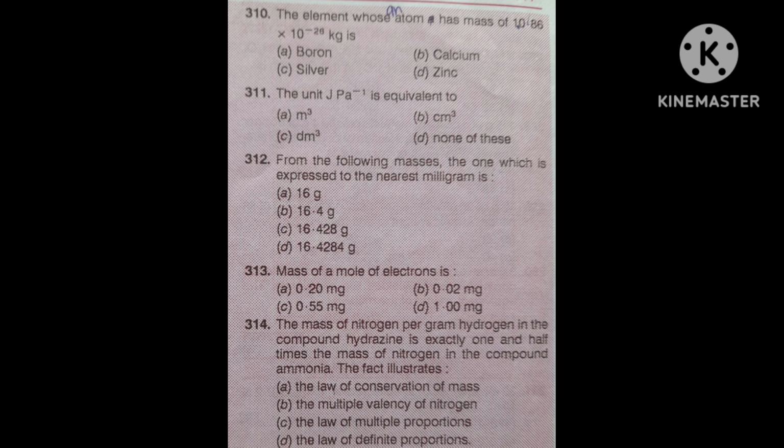Now the next question I am reading. Question number 312. From the following masses, the one which is expressed to the nearest milligram is: first option 16 gram, second option 16.4 gram, third option 16.428 gram, fourth option 16.4284 gram.